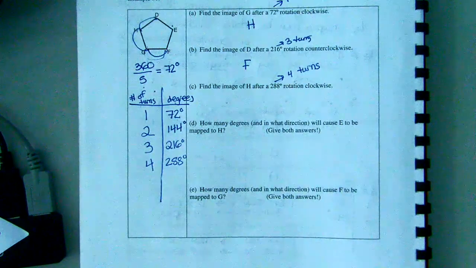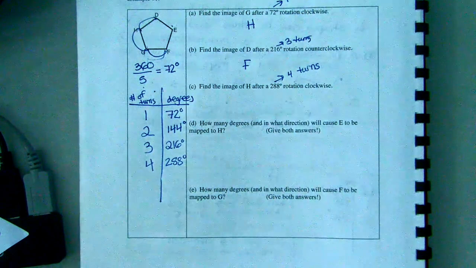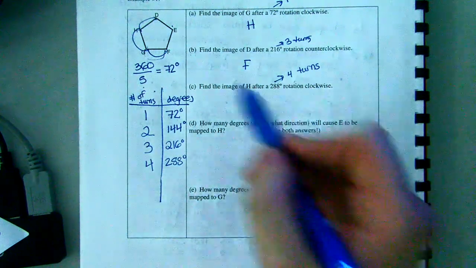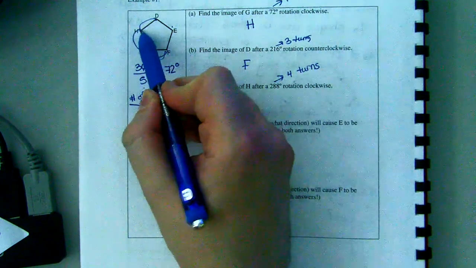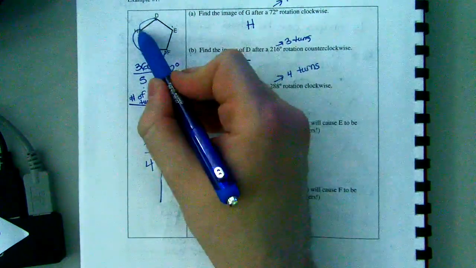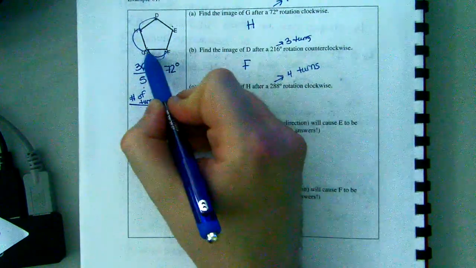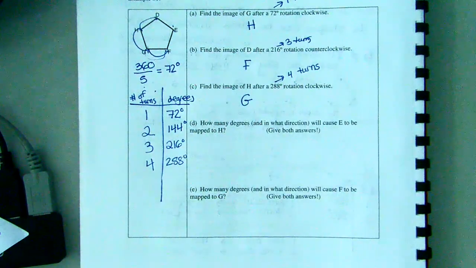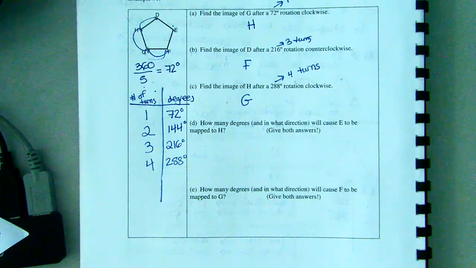Can't be C. There is no C. Elena's saying G. Will's saying E. Okay, I'm here at H. I'm going 4 turns. Will changes his mind. He agrees with Elena now. 1, 2, 3, 4. I'm liking Elena's answer of G. We're going to say G for that one. Do the rest of you say G?